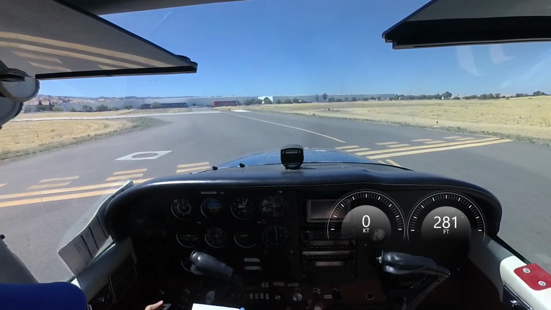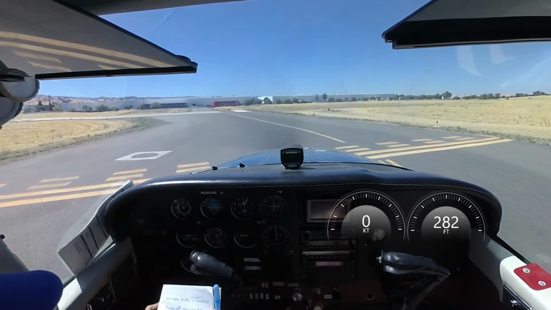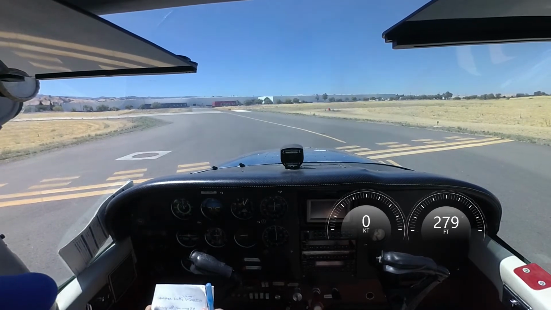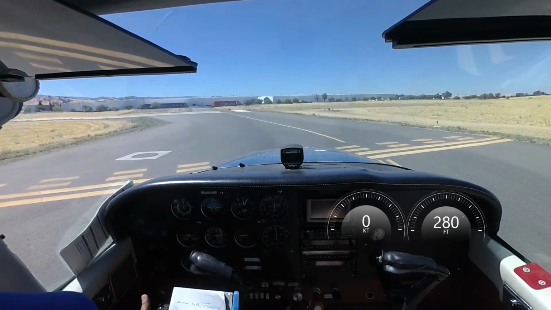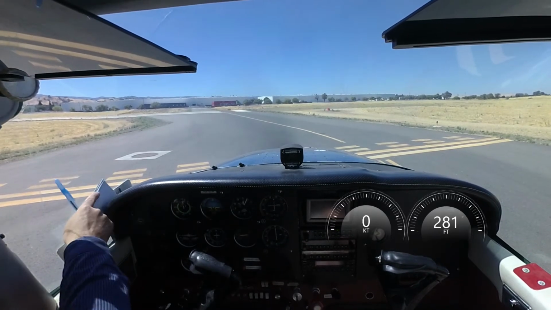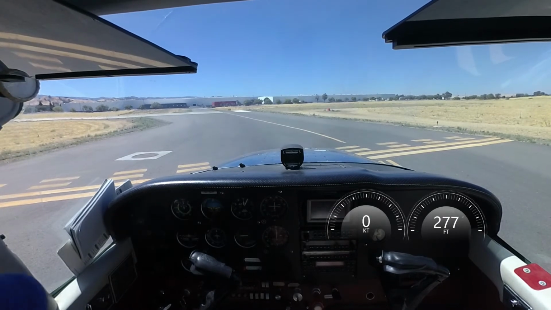Nut Tree traffic, Cessna 9162 Hotel, taking off runway 20 for a downwind departure to the north, Nut Tree. Good. All right, so we'll close our windows.